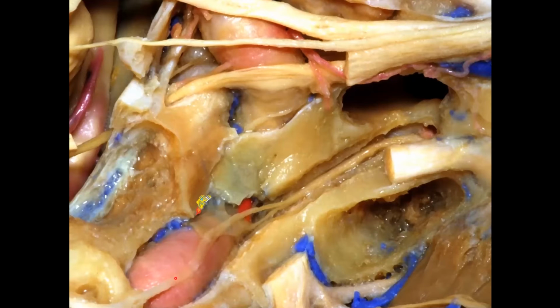And as we curve superiorly, we encounter this structure in yellow here. Does anyone know what this structure is?